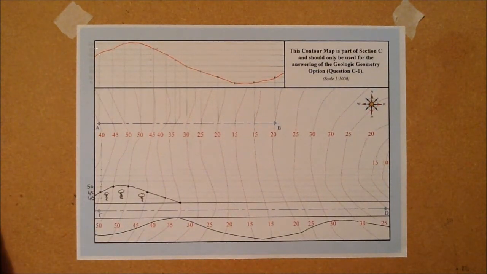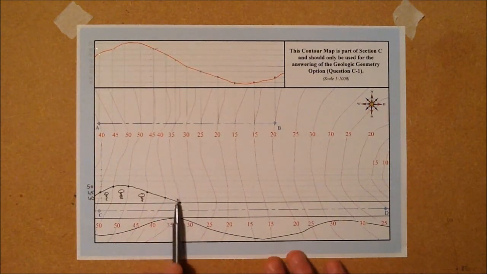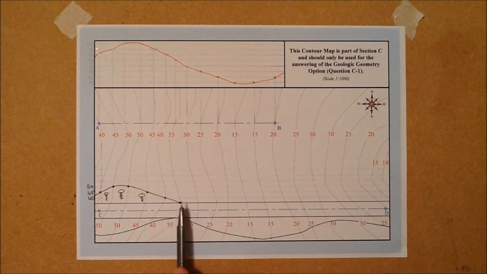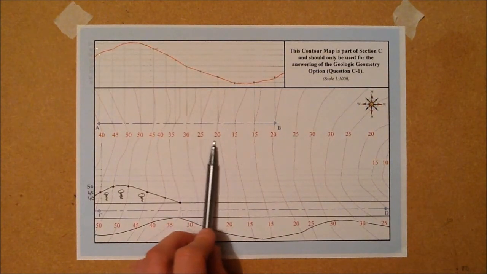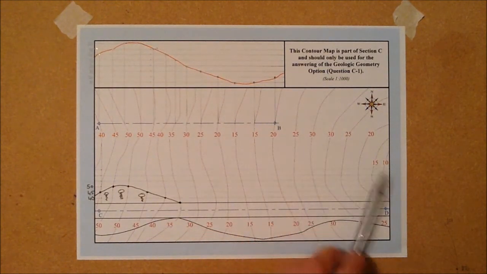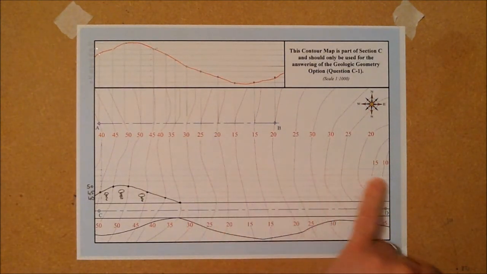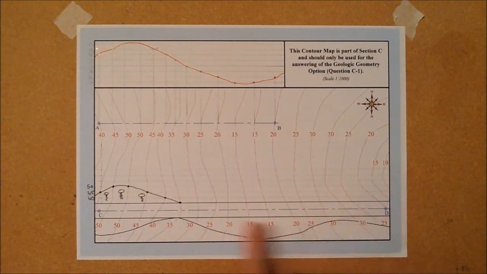From the other side here we have our contour line of 35 meters, and we know the altitude of the road as given in the question is also 35 meters. So we look at our other contour lines and we can see that all of those are below 35 meters. This tells me that the land around the road here is at a lower altitude than the road itself, so we know we're going to be working on an embankment.